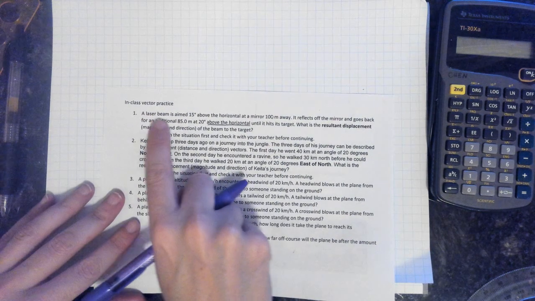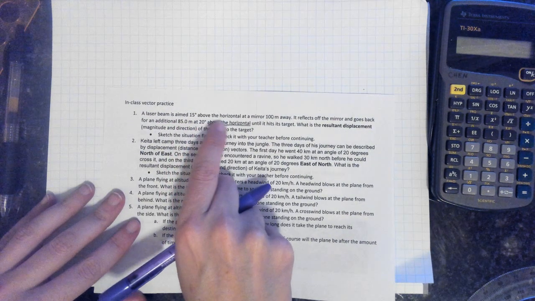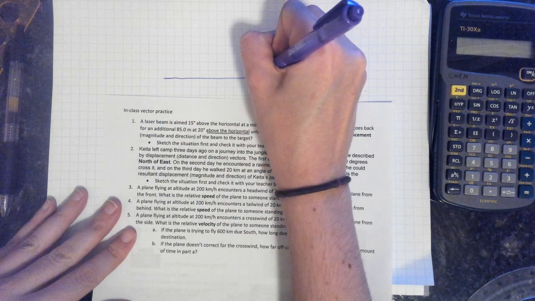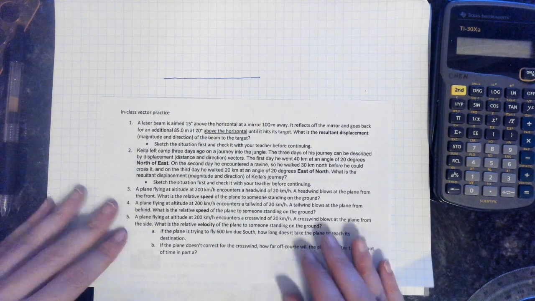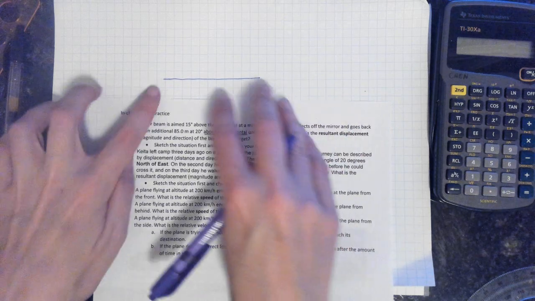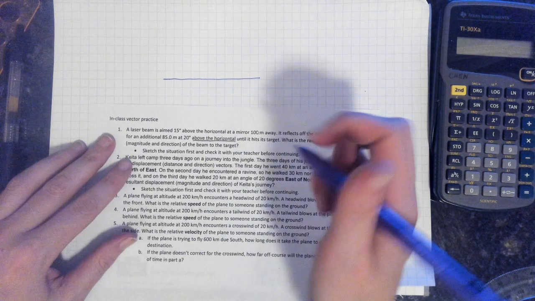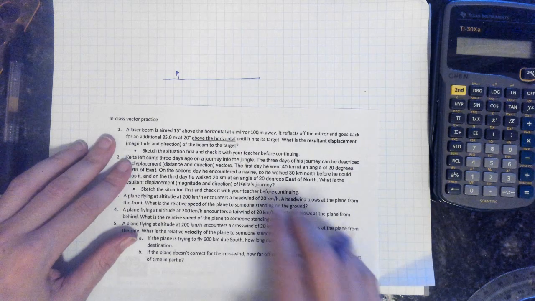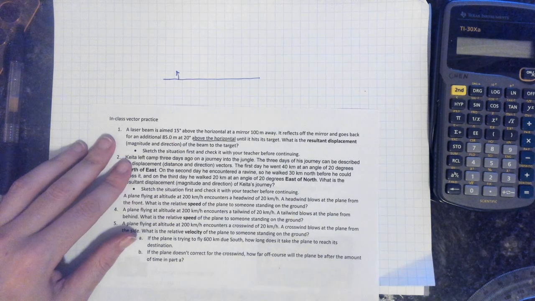This says a laser beam is aimed 15 degrees above the horizontal. Horizontal is just the horizon. It's a horizontal line. In math, that would be our x-axis. 15 degrees above the horizontal means we're going that way from the horizontal.